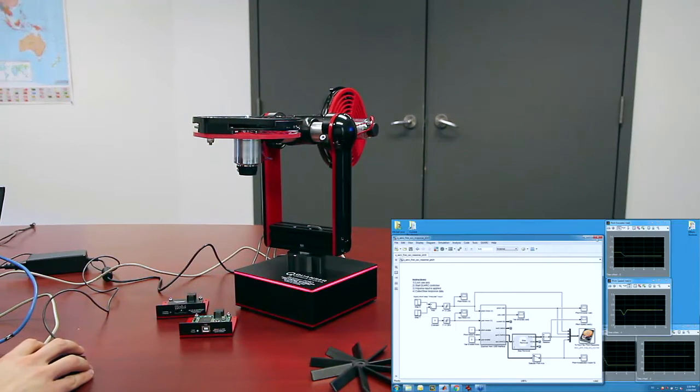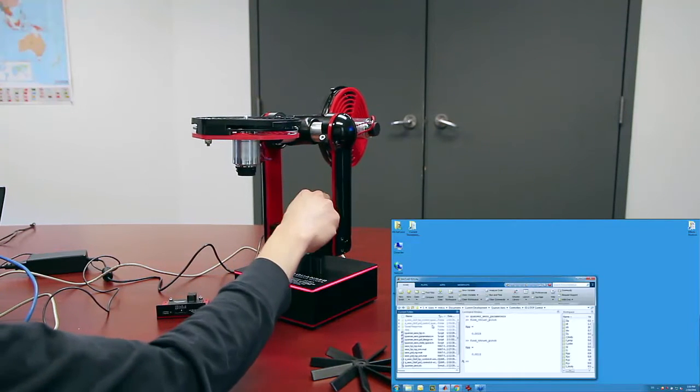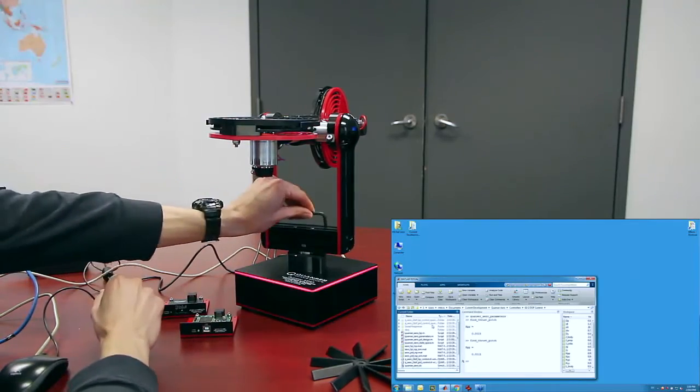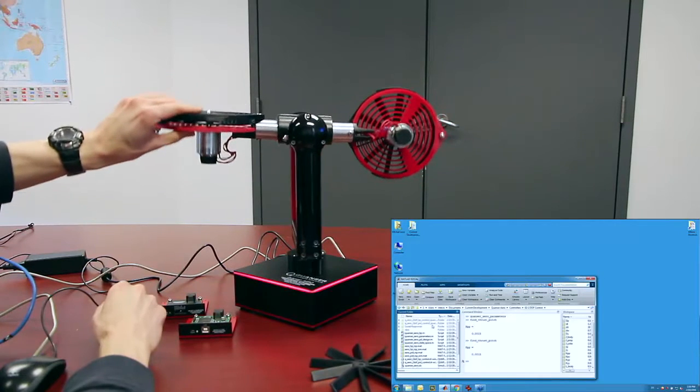So now let's switch gears and do the full 2DOF configuration, right? If I want to go to 2DOF control, I'm just going to take the Allen key off. So I remove the Allen key and I put it back in here. Now the yaw is free to move again, and so is the pitch.